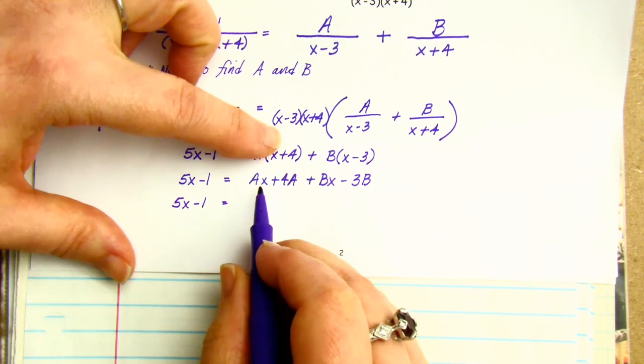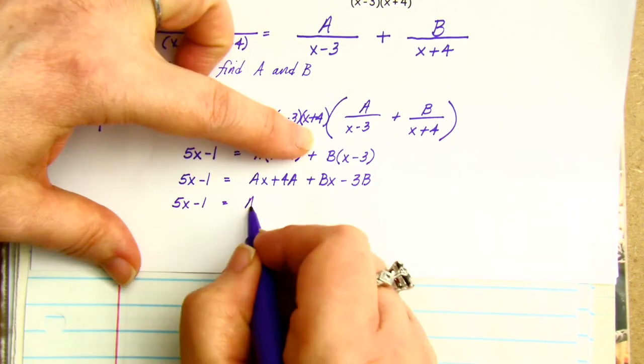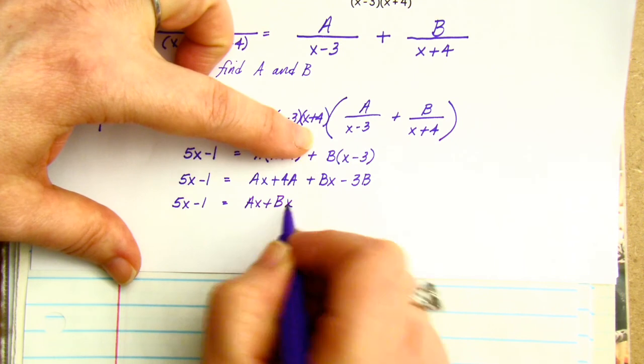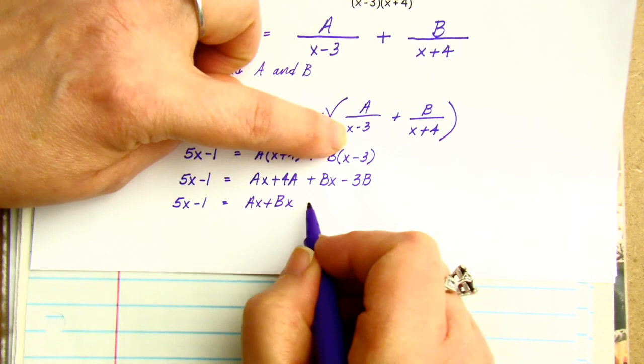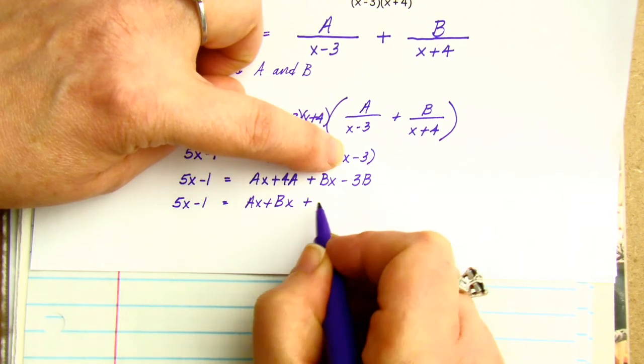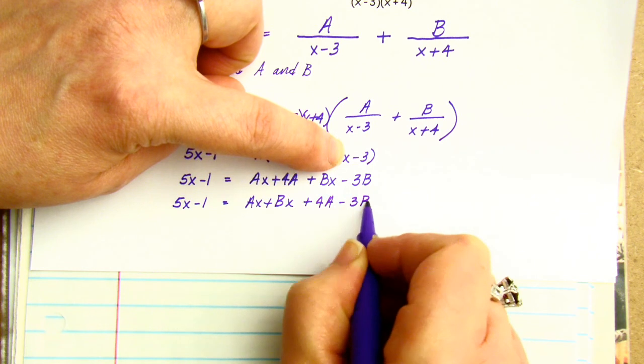So I'm going to do Ax plus Bx. Now I don't recommend that you try to take too many shortcuts with this, because if you do, you're going to get mixed up.